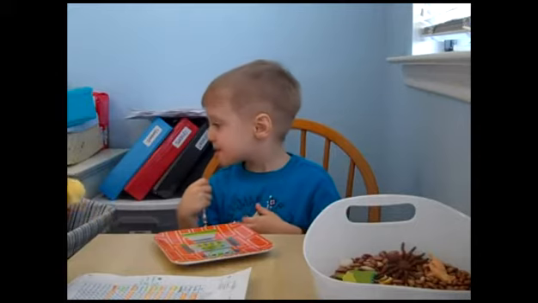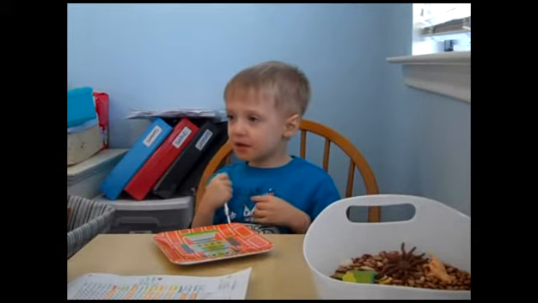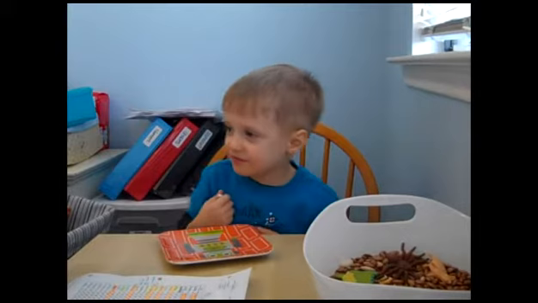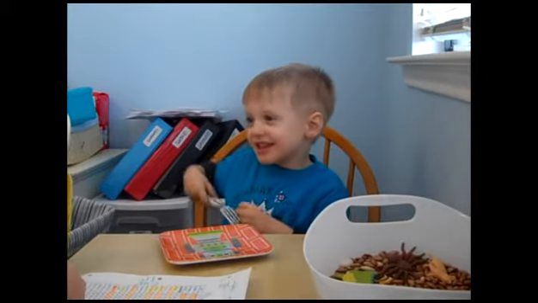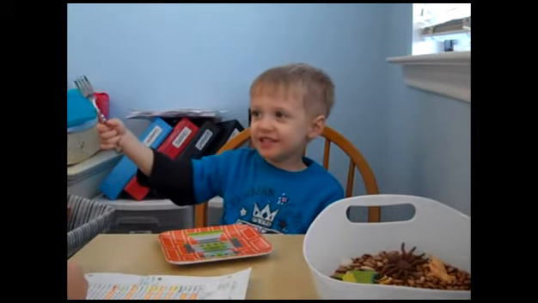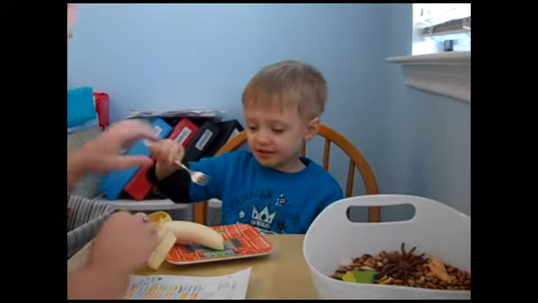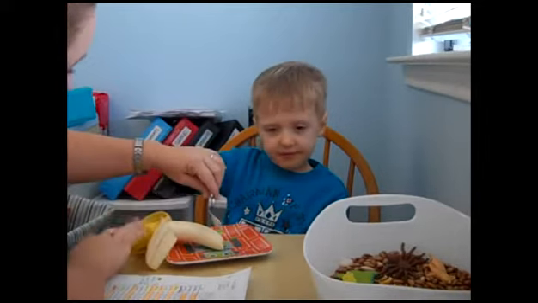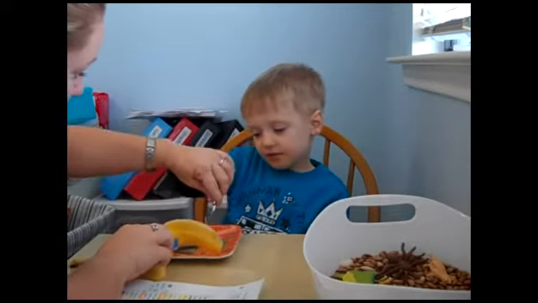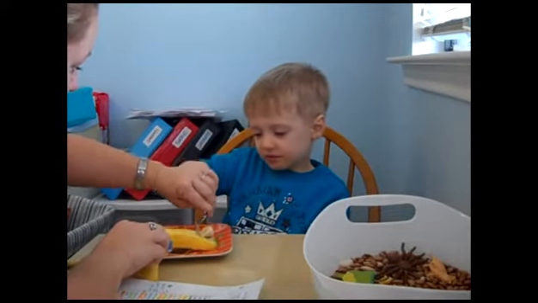Banana? Do you want banana? You can peel it. You can peel the banana. What should we do? Cut. We're going to cut the banana. Cut. Cut.